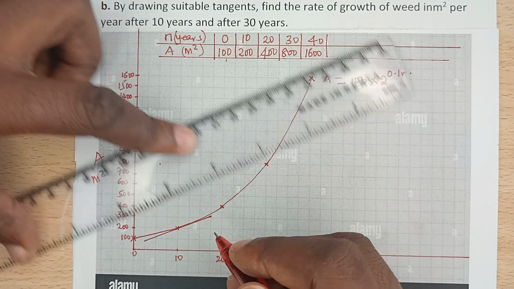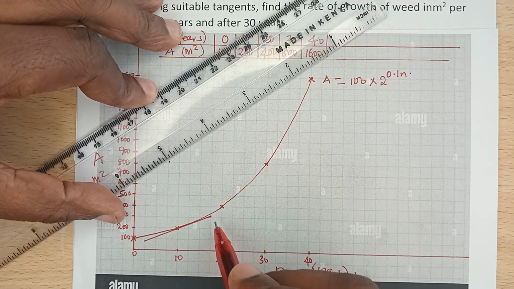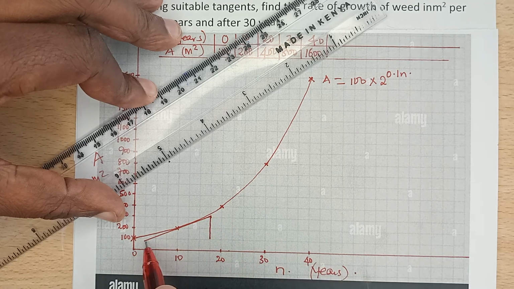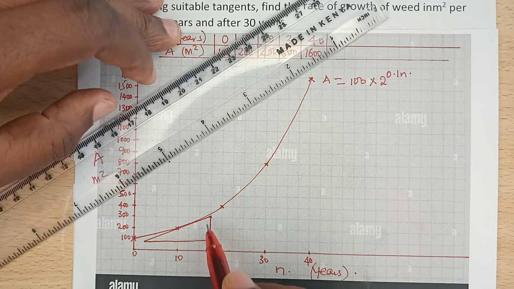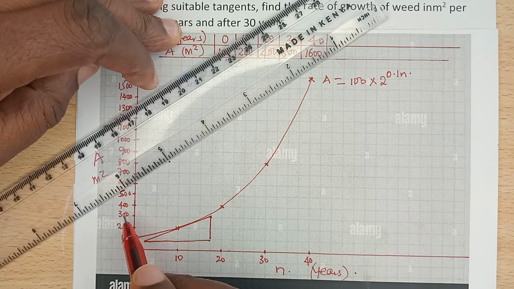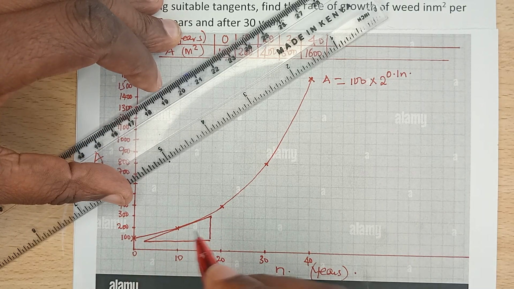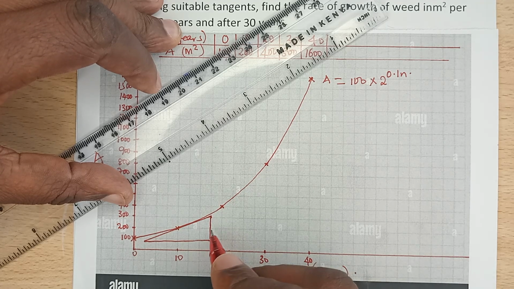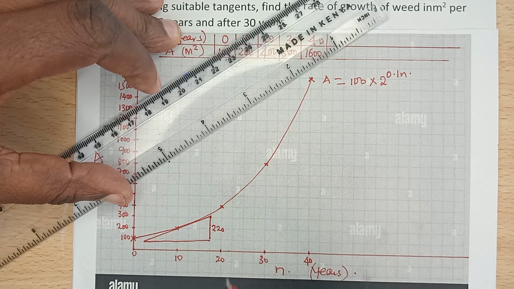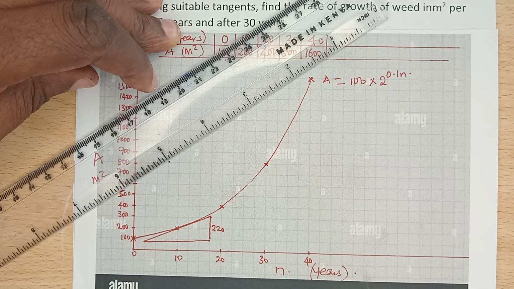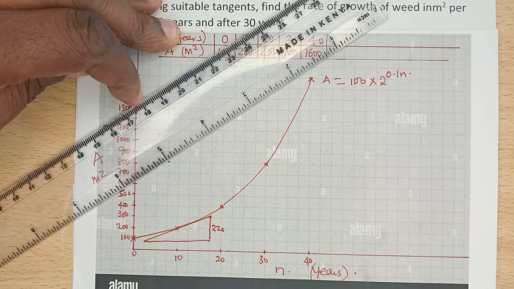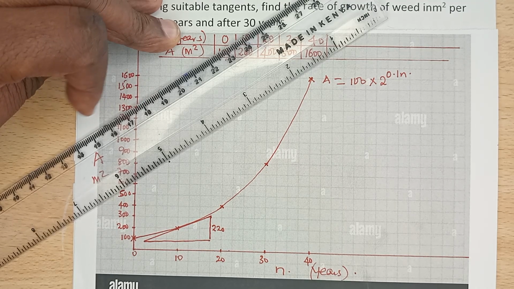And let us just have our triangle this way. This is the 300 and this is like 80. So we have 220. That is the rise.